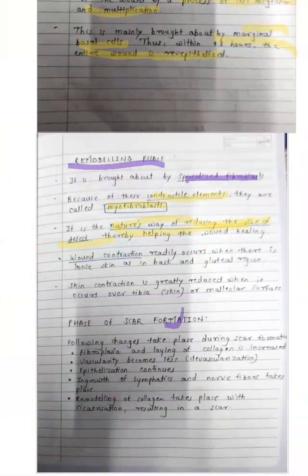Myofibroblasts will contract. They will play a role of contractility, and because of this contraction there will be reduction in the size of the wound, and this will help in fast wound healing.